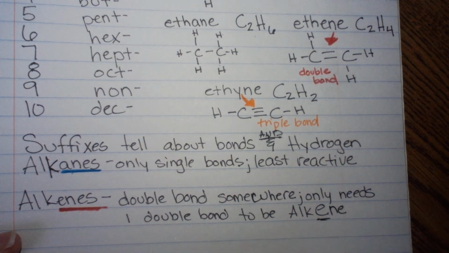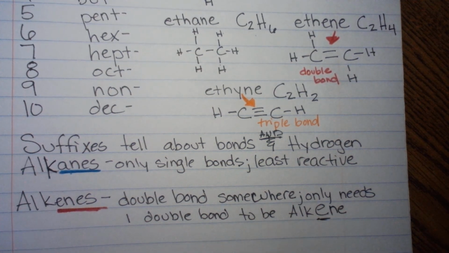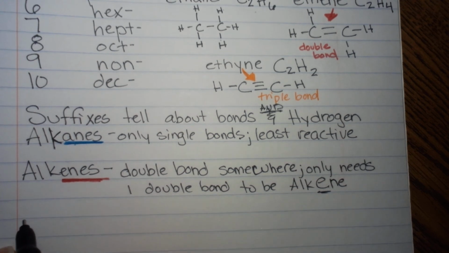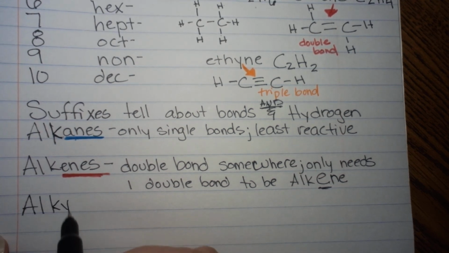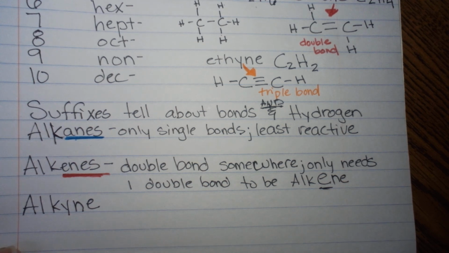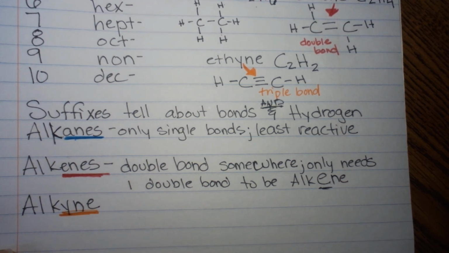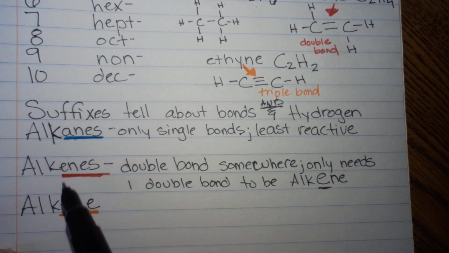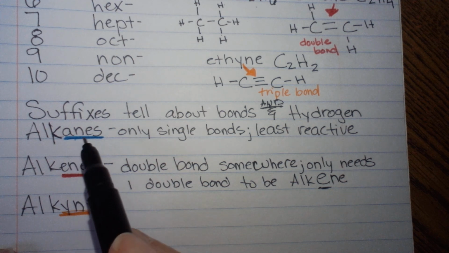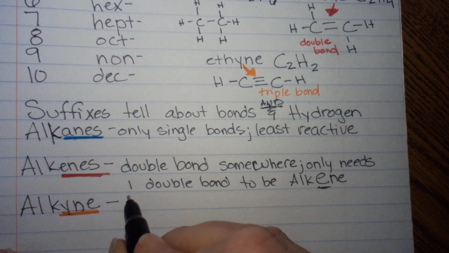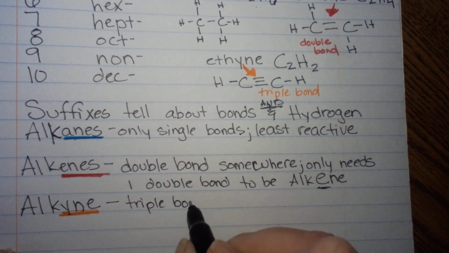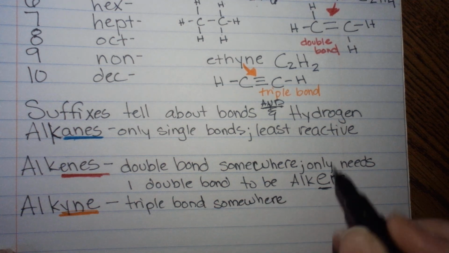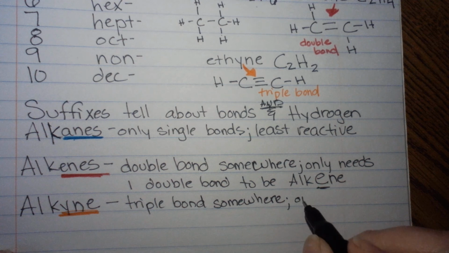And then the last, alkyne. It's going to be really, really specific that you say these properly and that you remember. Spelling absolutely counts with these guys. Ane, ene, and yne. Alkynes have a triple bond somewhere. Again, it only needs one triple bond to count.